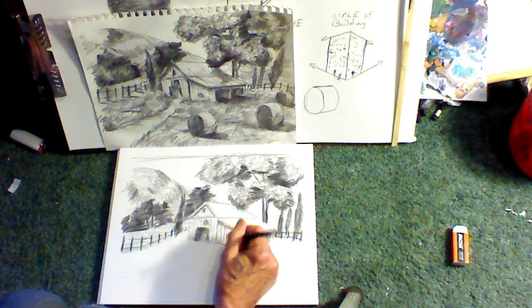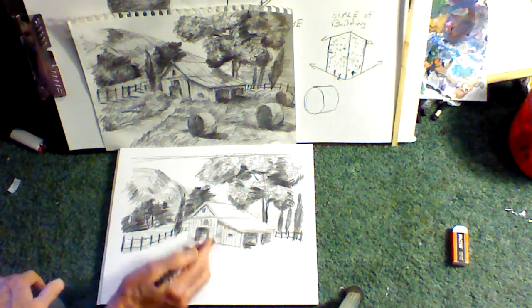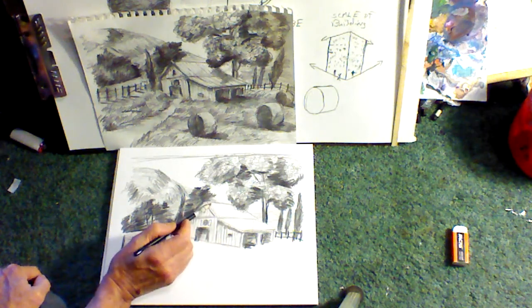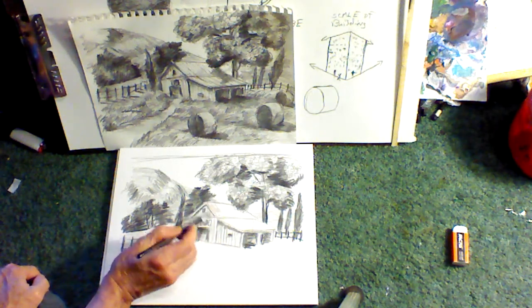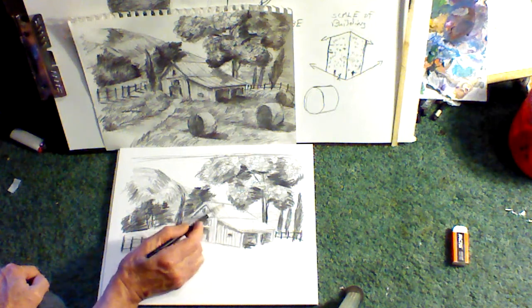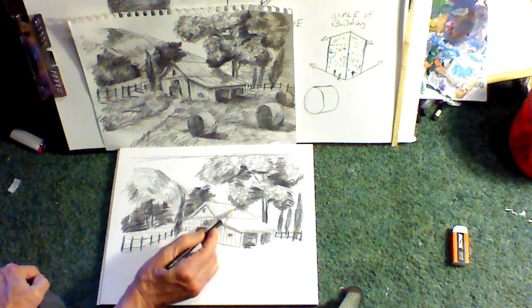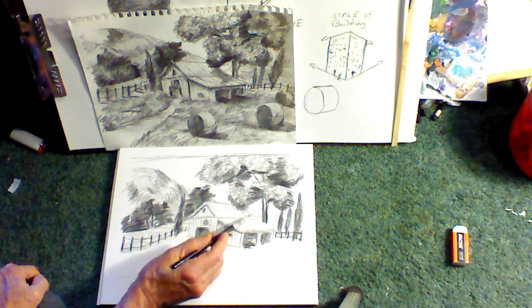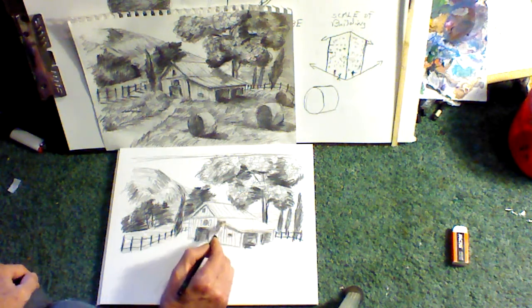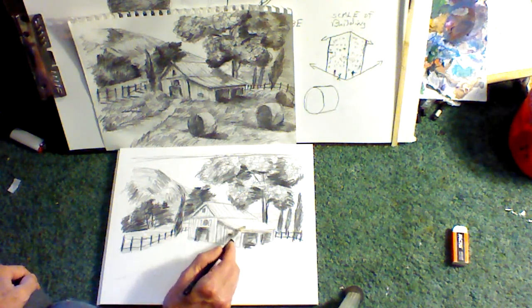Starting to get something of the feeling of a barn. It has a tin roof on it, and so we've got directions that move in this diagonal here, just like the roof line. Diagonal again.